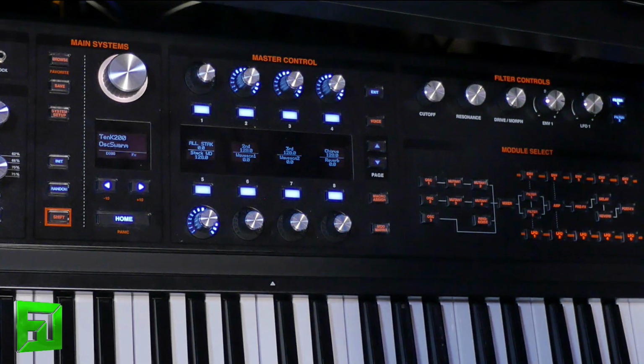We're going to check out the Hydrasynth and how to get 10,200 oscillators out of this thing. Here's a little patch that I set up, and I'll walk you through what's going on in it.